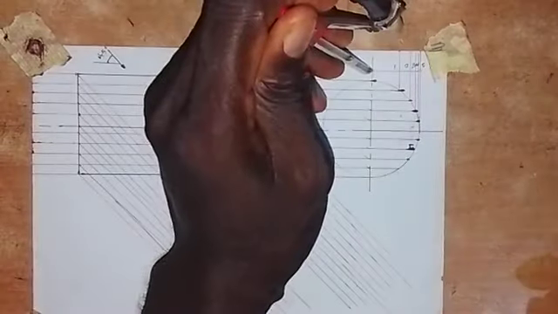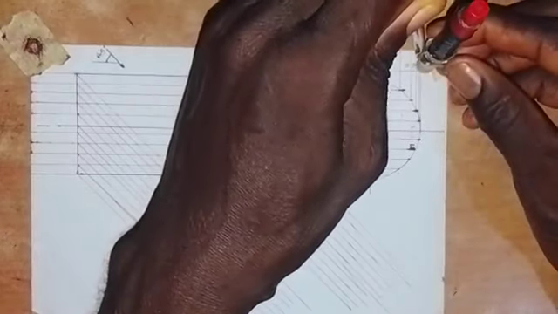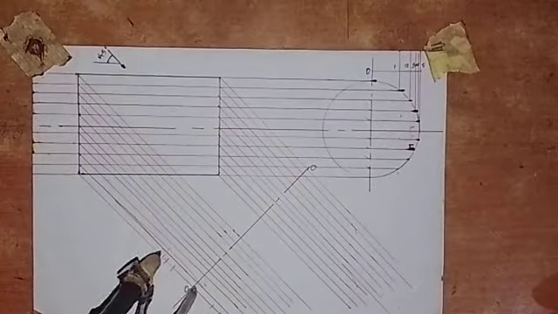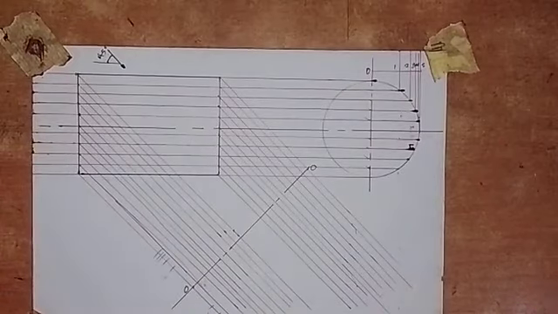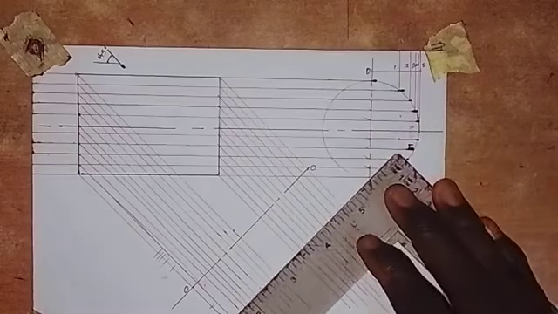And last one is 0 to 5. Then we put at 0 here, make an arc here, then make an arc here. So we have this. So the next thing that we are going to do is to transfer this point to the other side.